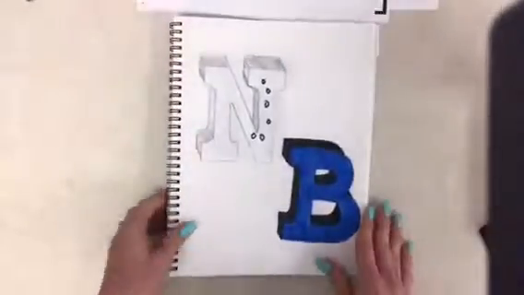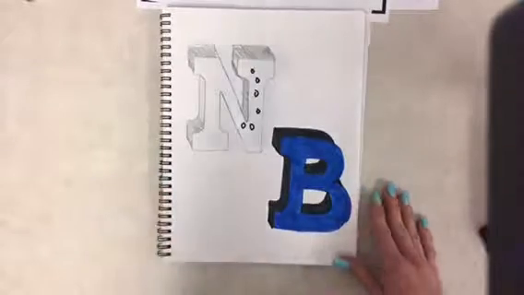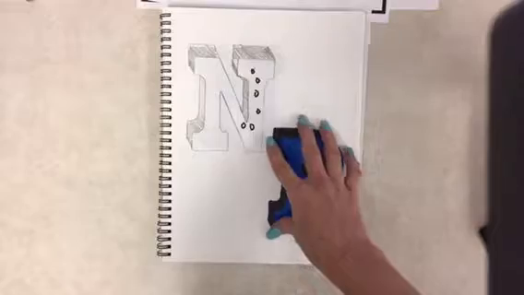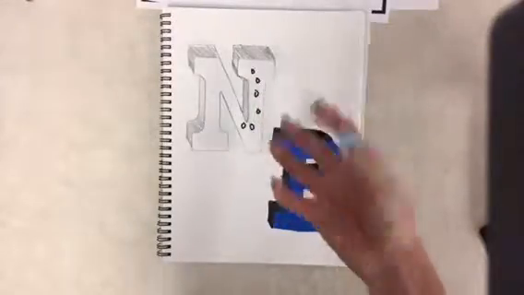The second option for you are these block letters, or these 3D looking letters. When something is 3D, it means it has a shadow. Kind of looks like it's popping out of you, or you could pick it up.